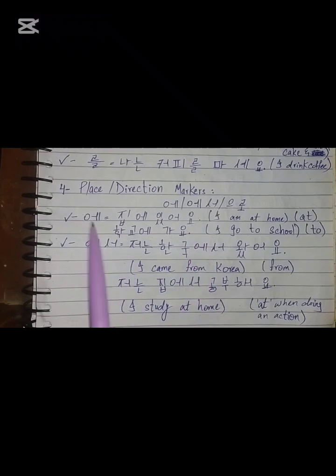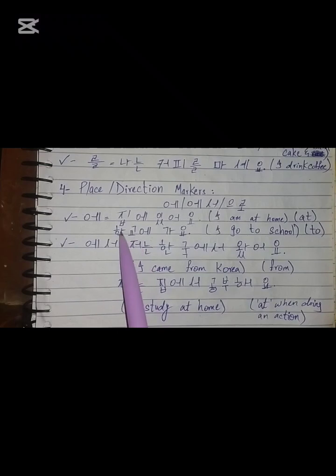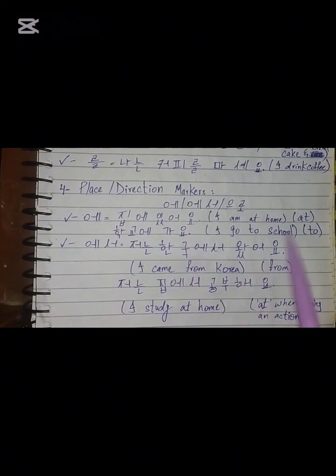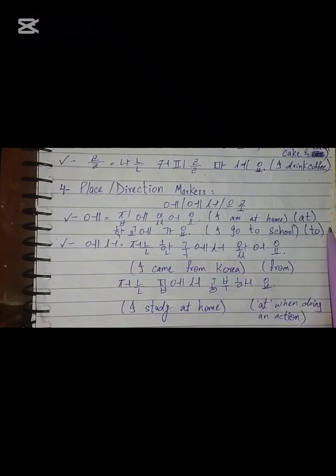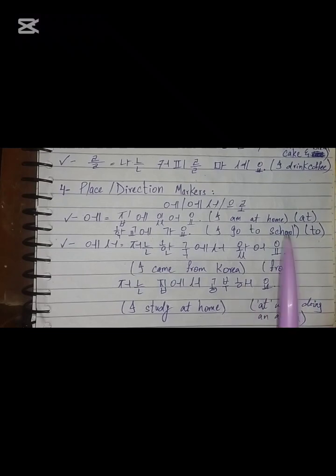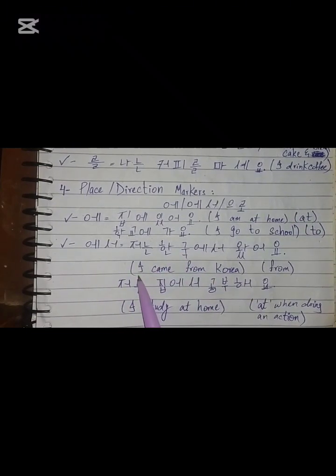So we use 에 for at, whenever we say I am at home, and with to as well, like 학교에 가요. 학교 is school and 가요 is go, I go to school. Here 집 is home. 집에 있어요, I am at home. And 학교에 가요, I go to school. So 에 is used for at, and to. But for at, it is used without any action, we are just present there. And 에서 is used whenever we are doing an action at some place, or moving or anything like that.